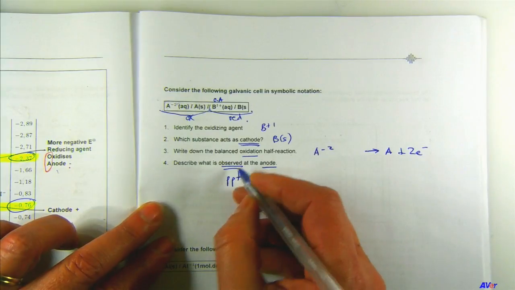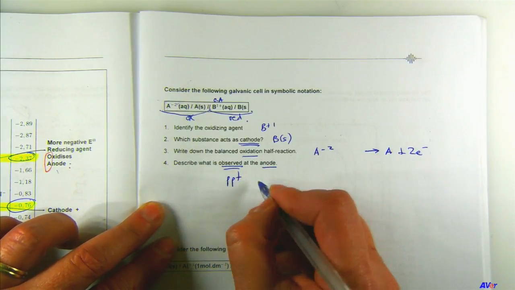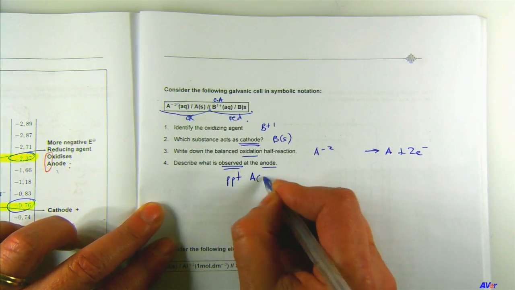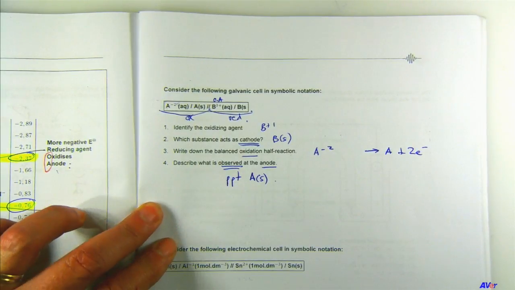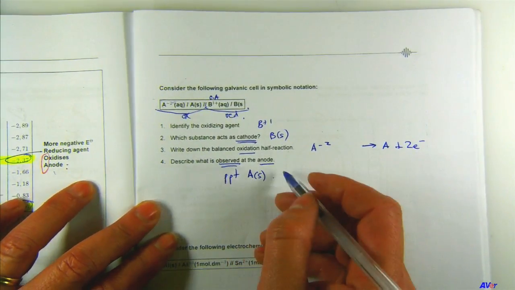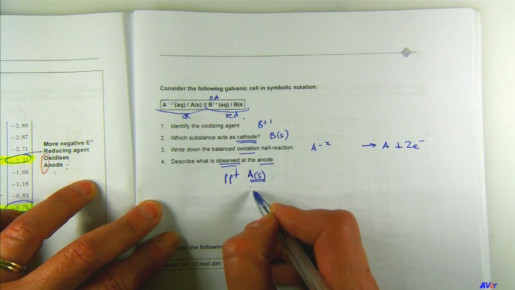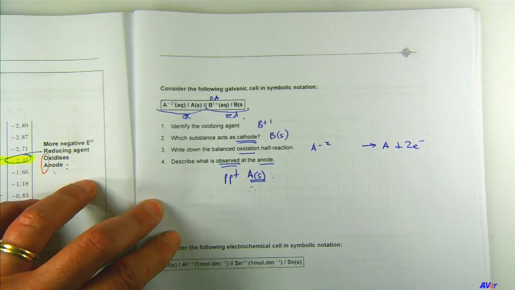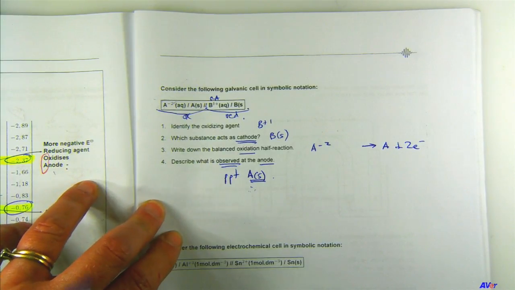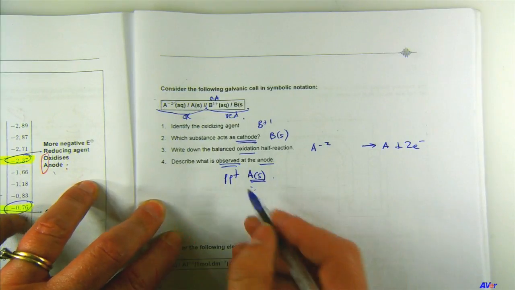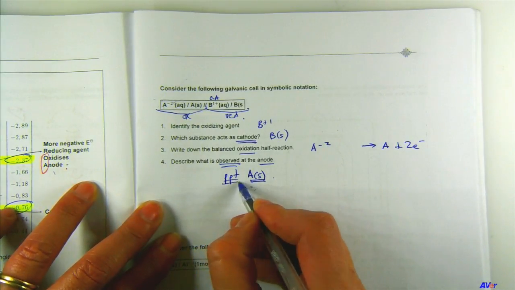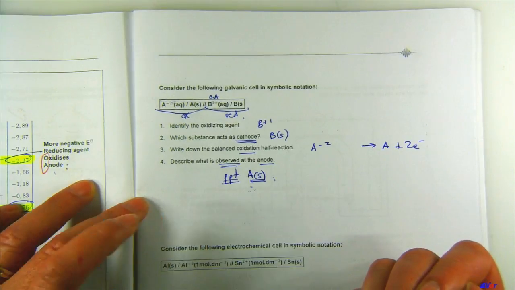I will see a forming of solid A. Usually it is more or less in powder form, so sometimes it falls down and lies at the bottom, sometimes it just covers the substance, but you will have a precipitate of A.